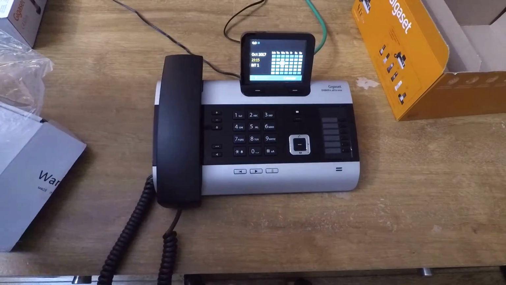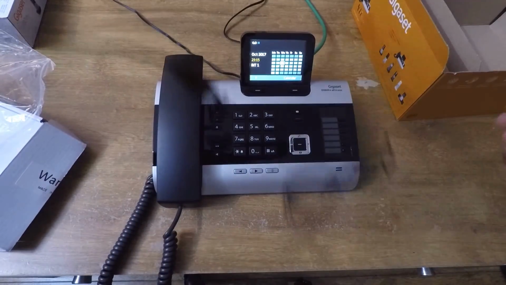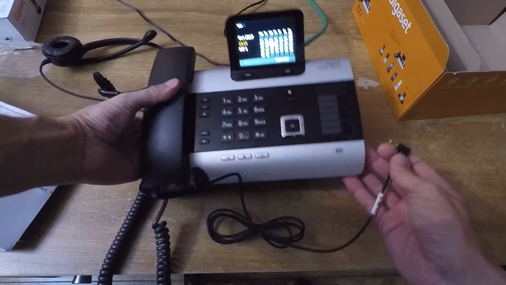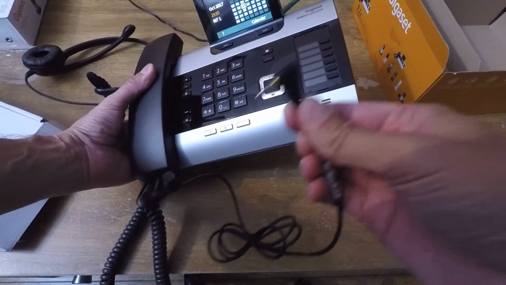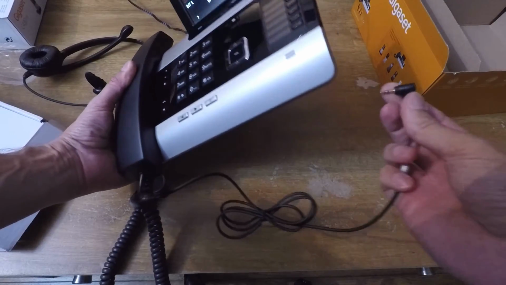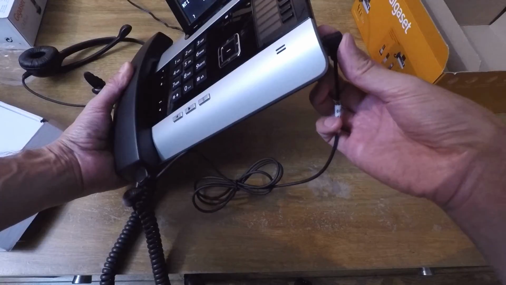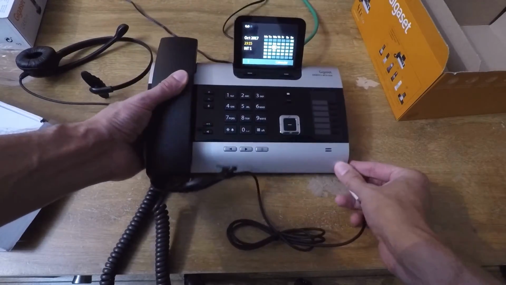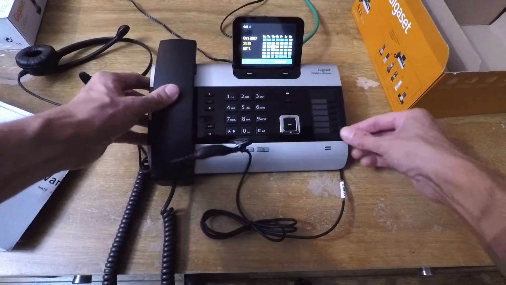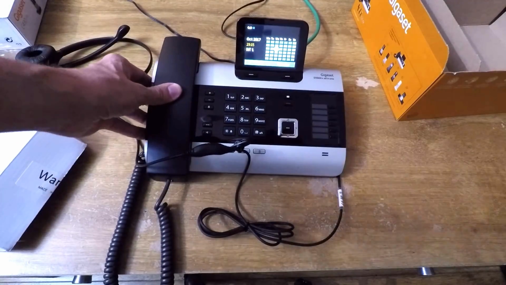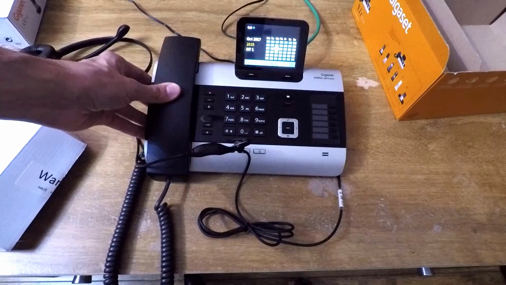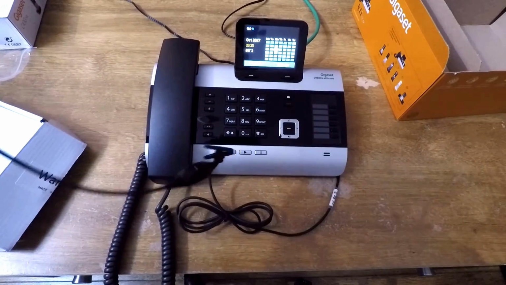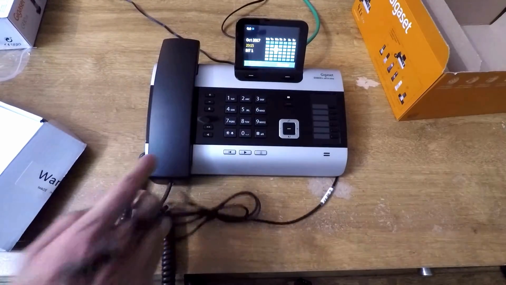And I think this plugs in one side or the other. Yes, here. Now it's a bit awkward because this is an L-shaped connector and the phone isn't really designed to take an L-shaped connector. But hopefully it will. Still seems quite solid. So I will now listen on here.